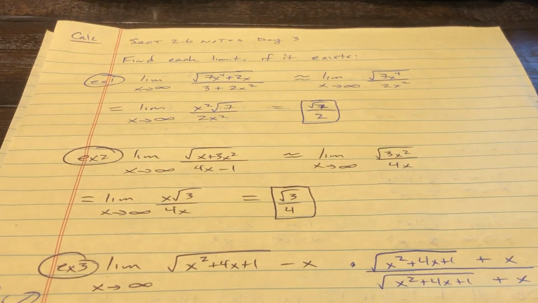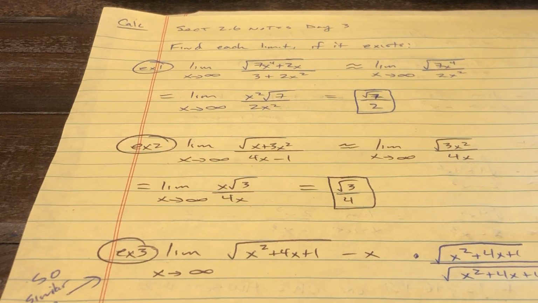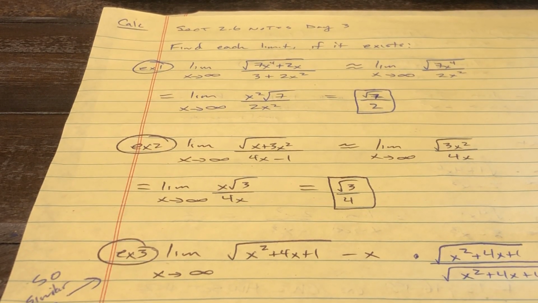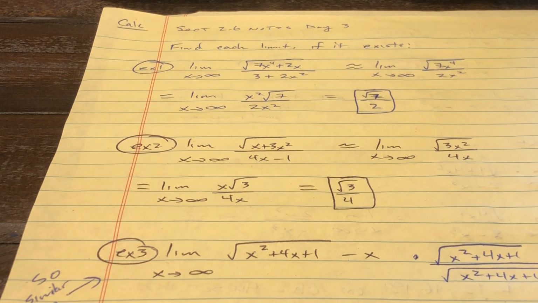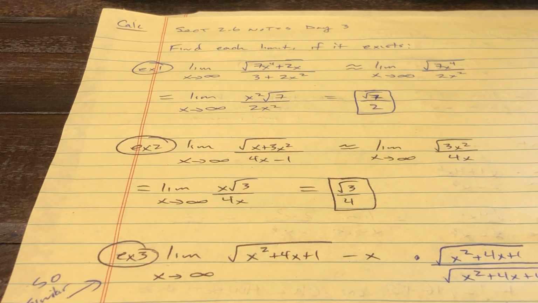Right, calculus, here we are for your section 2.6 notes video. This is day 3, so it's going to be the final day with limits involving infinity. These look very similar to what you're going to see on your homework sets and what you might see on a quiz review and quiz. It says find each limit if it exists.